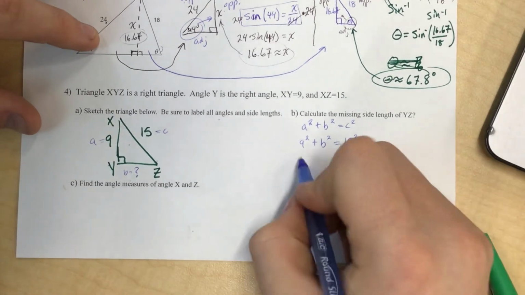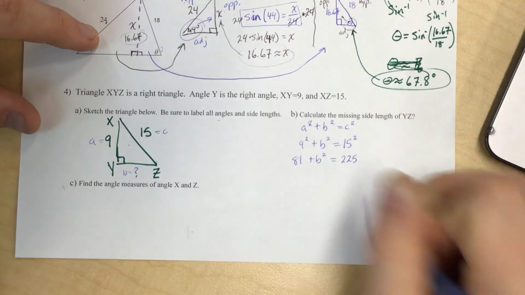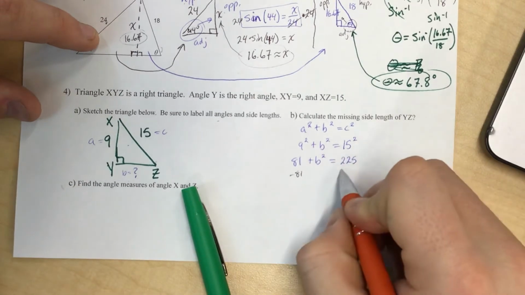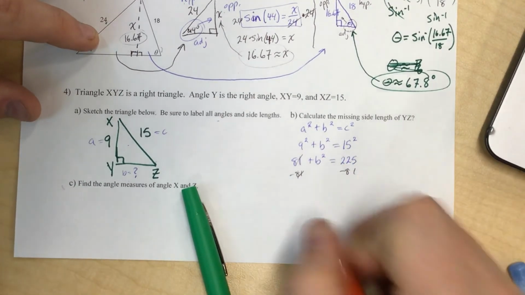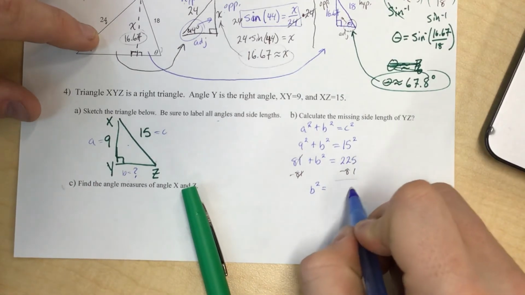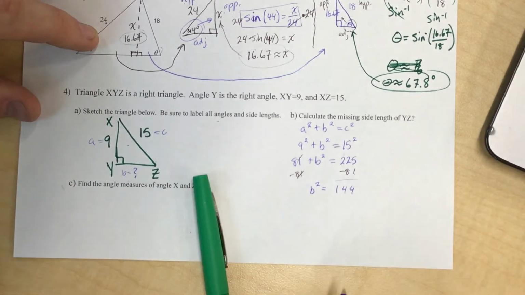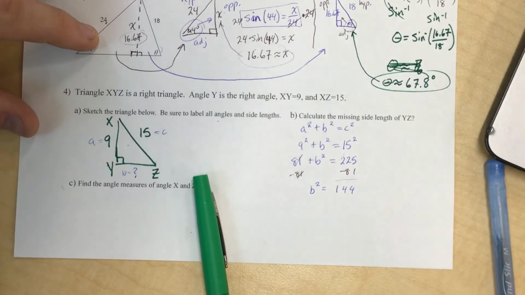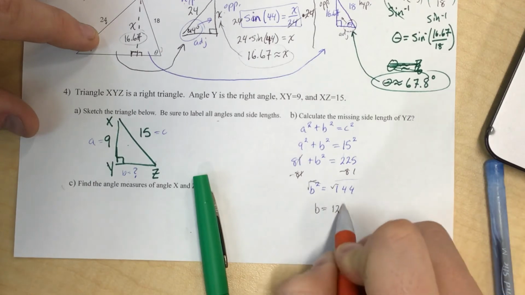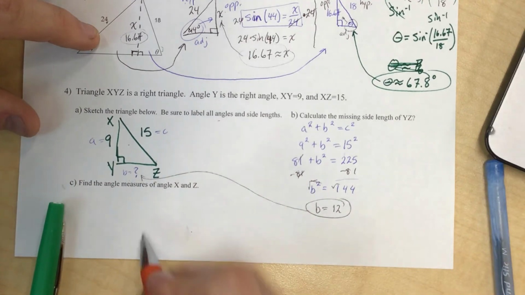Continuing to work through the Pythagorean theorem, 9 squared is 81, plus B squared, and 15 squared is 225. So in solving for B, we have to get it isolated. So we are going to subtract the 81 and get B squared to equal 225 minus 81. Well, that is 4, we borrowed a 1, and you get 1. So 144. Then take the square root of both B squared and 144, and so your B value is equal to 12, and the side length for X, or YZ, is 12.